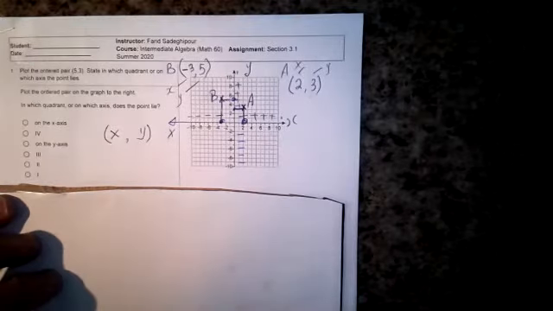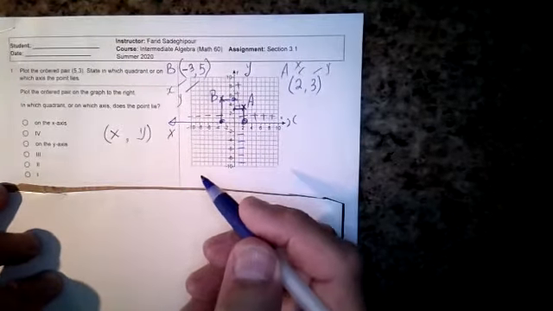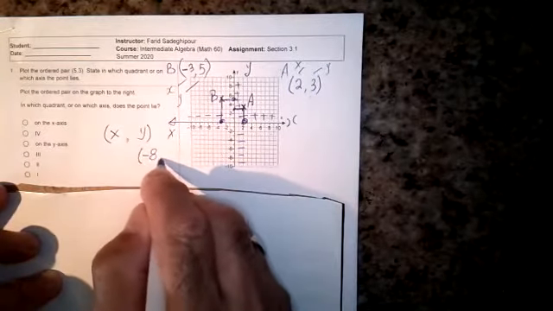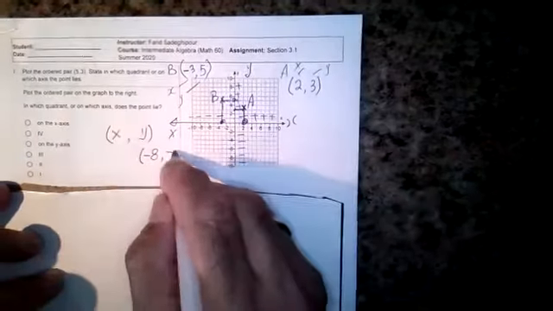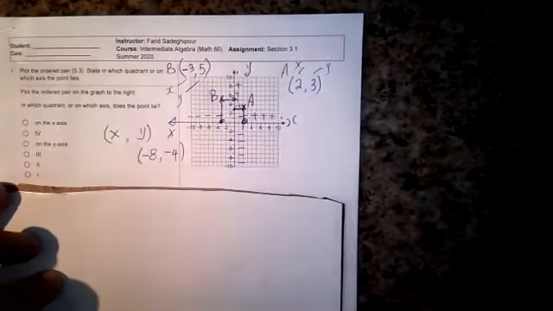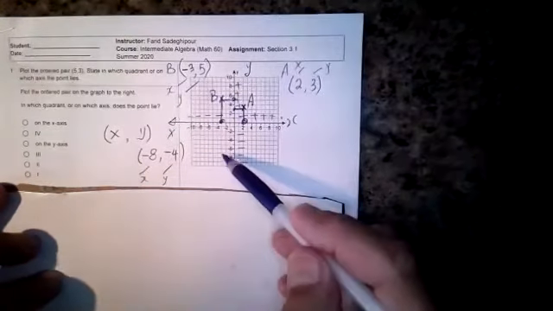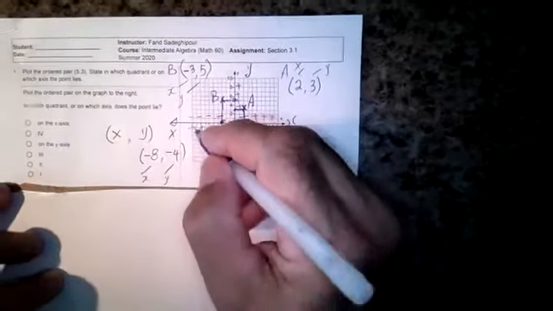Now, what if both points are negative? Like you have, let's say, -8 and -4. Both of them are negative. X and Y both are negative. In that case, you're in this quadrant. So on the negative axis, you find -8.